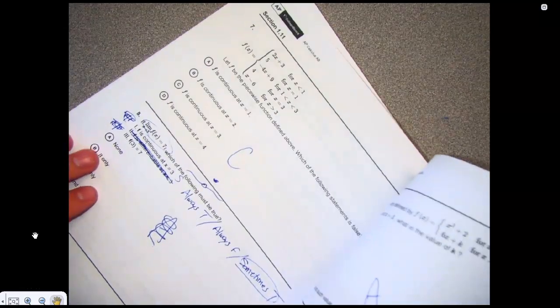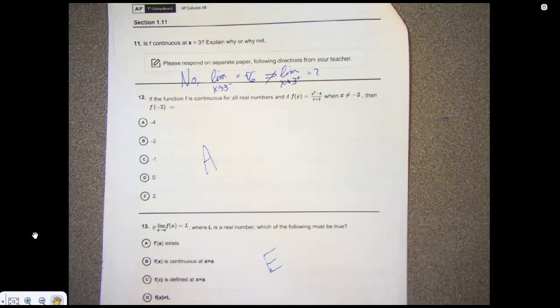Number 11, the question's on the front, the answer's on the back, but the limits are not equal, so it's not continuous. Each side gives you a different thing when you plug in, so it's not continuous. And then 12 is A, 13 is E. Those all right?